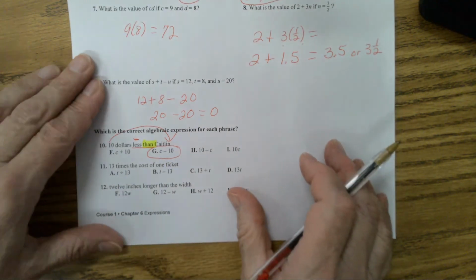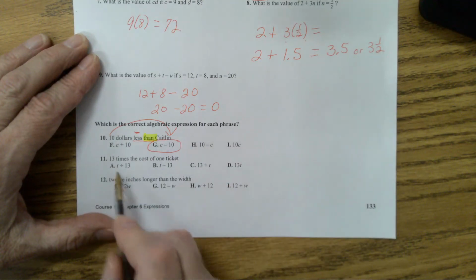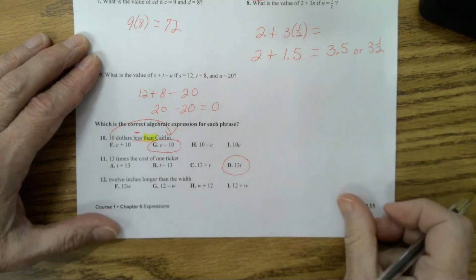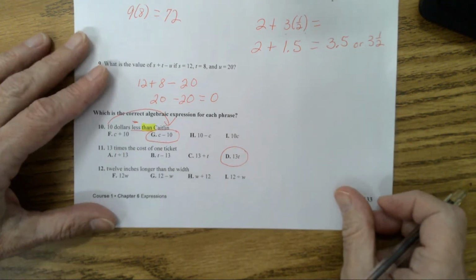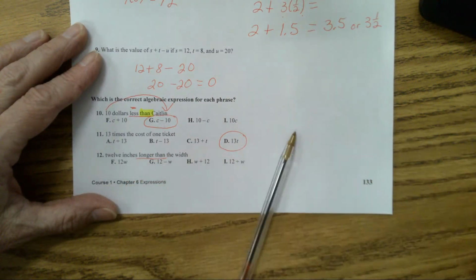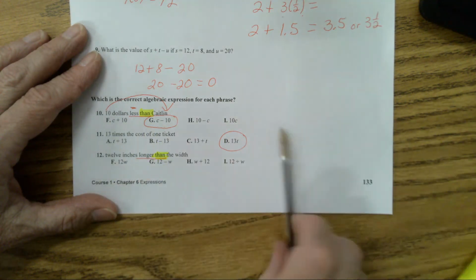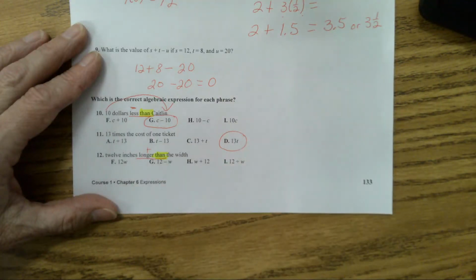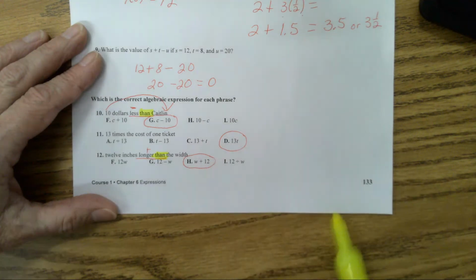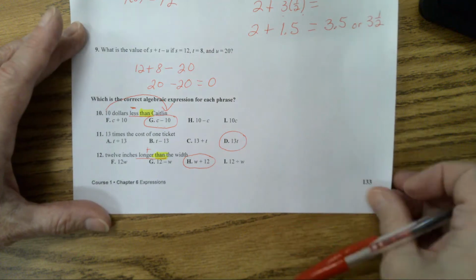All right, 13 times the cost of one ticket. That's divide, subtract, add. This is the one that says times, okay? Number 12, 12 inches longer than. Well, it's got the than. Longer means we're going to add in our expression. So the only one, it's going to be H. Any questions? All right, now let's go to the back side.